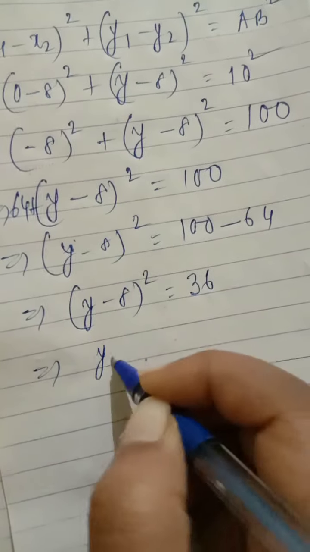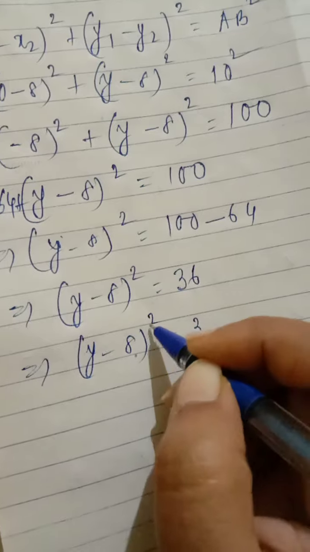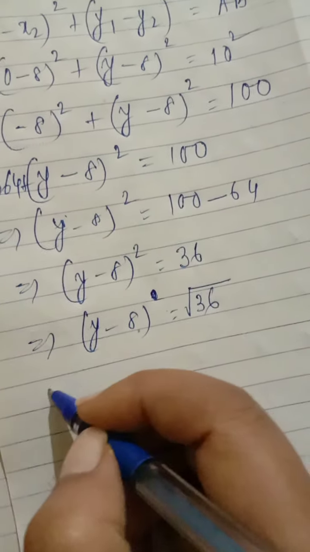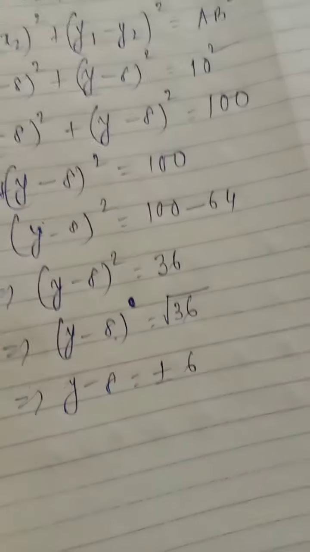So (y minus 8) whole square equals 100 minus 64, which is 36. That means if we have to find y minus 8, it will become root 36. So this implies y minus 8 equals plus minus 6.